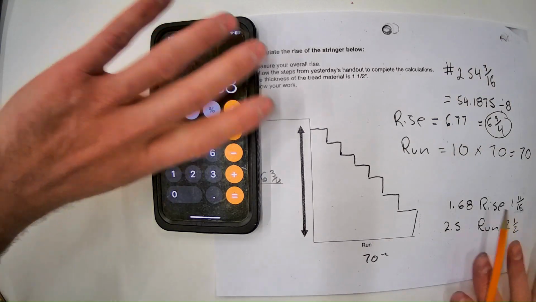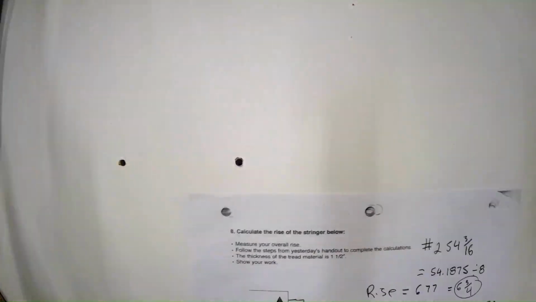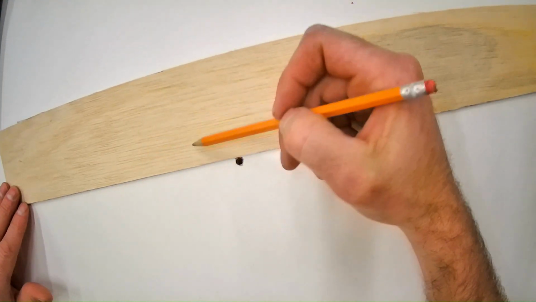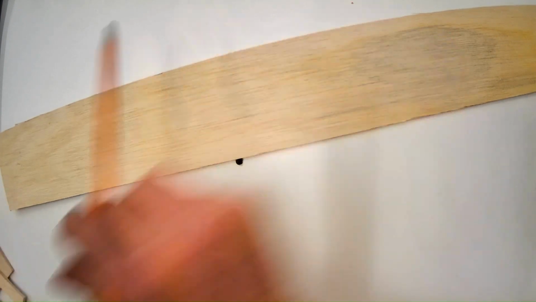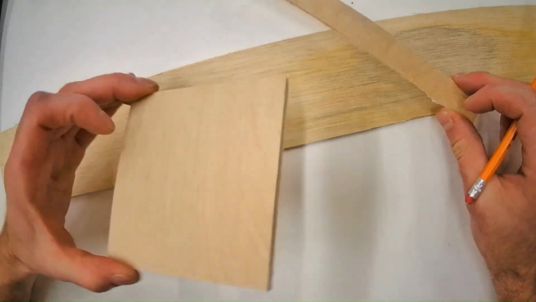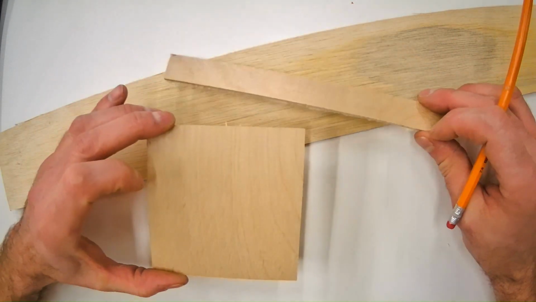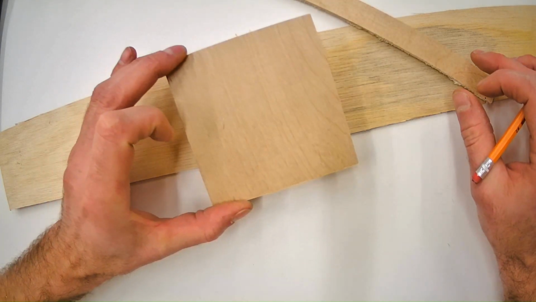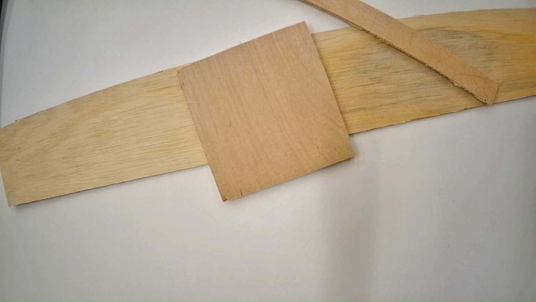So now that I've done that, it's time to actually lay out my stringer. So I've given you some material. It's 3 inches wide because the stair stringer would actually be 12. I've also given you a square that's 4 by 4 and just a scrap piece of wood. We're going to turn this into our framing square.